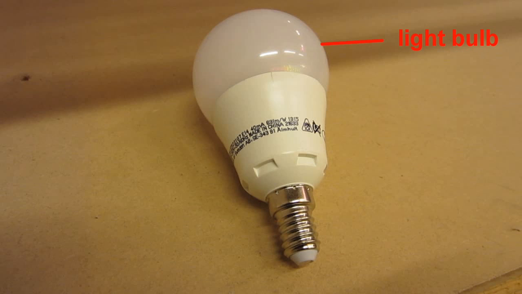And here is another view of a light bulb. So we connect a light bulb to a lamp. We attach a light bulb to a lamp.